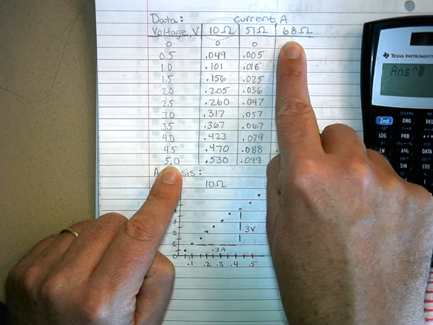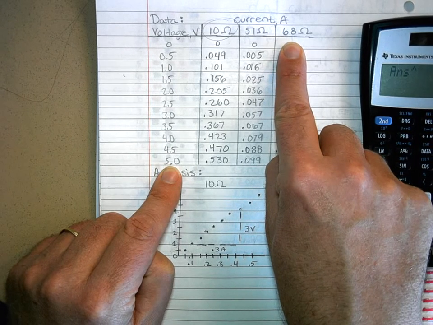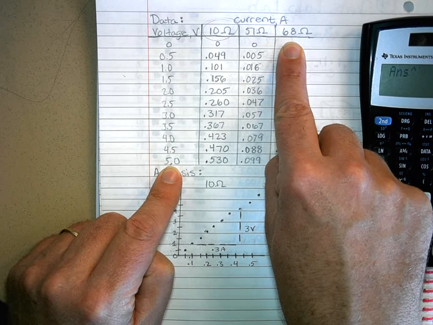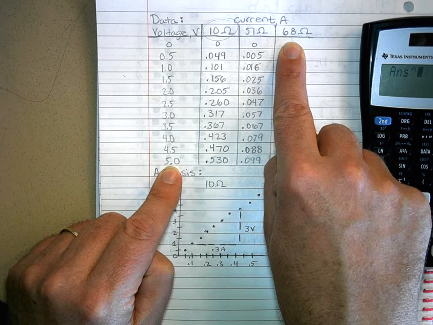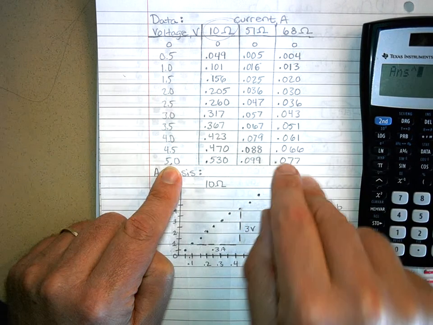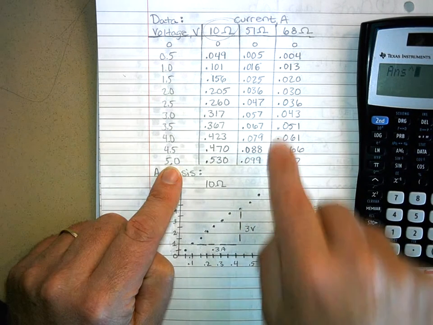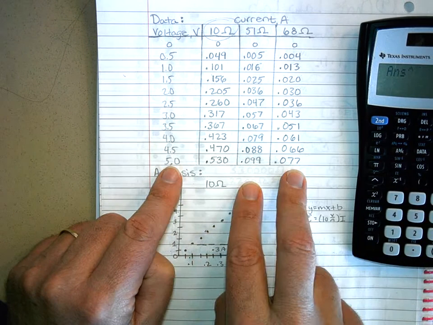Okay, what's 5%? It's a little over 3. Take 3 away from that and you're within the range here. So these are very good. You guys did a really good job recording your data.